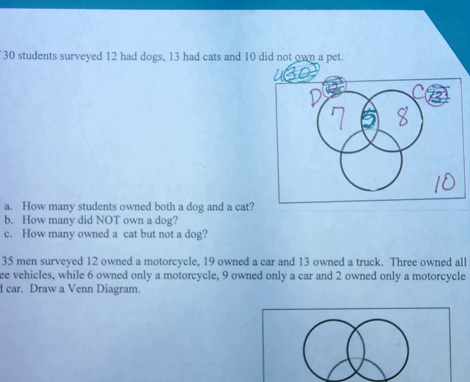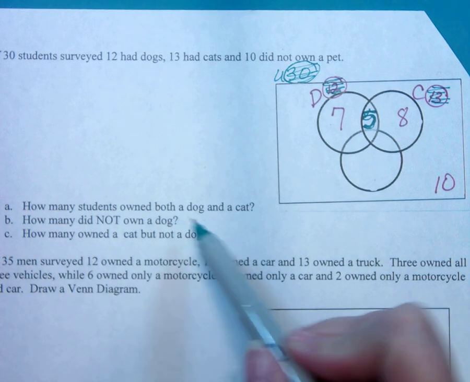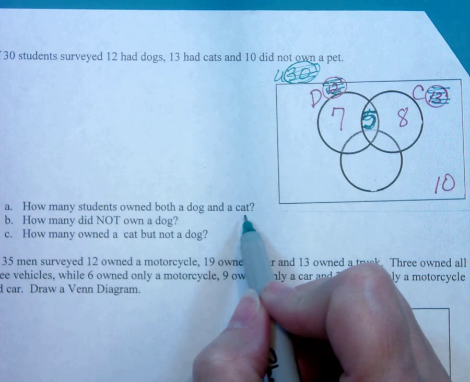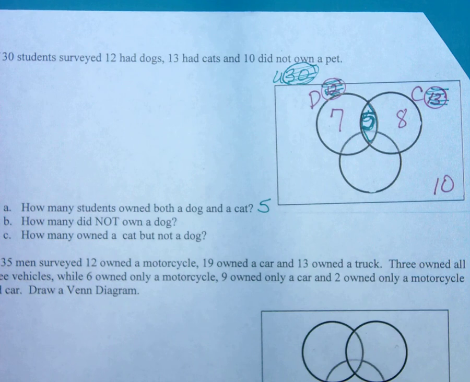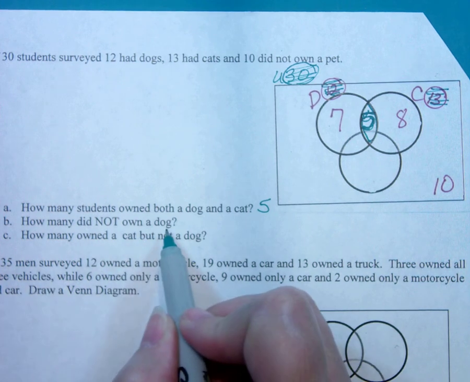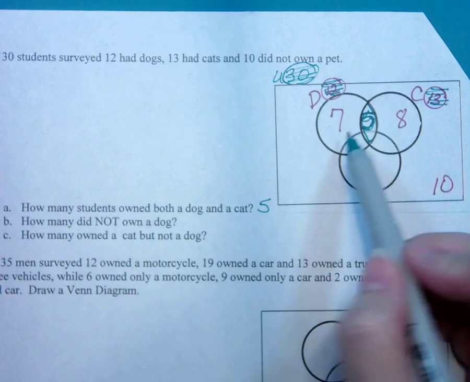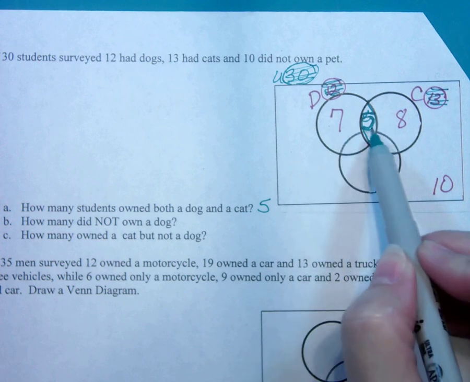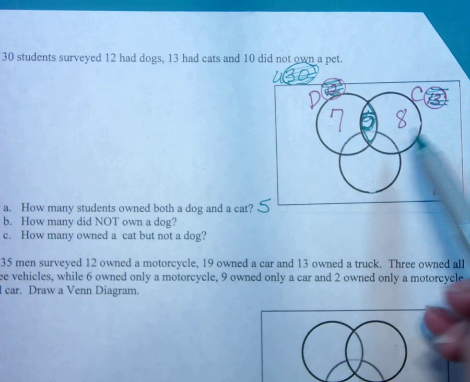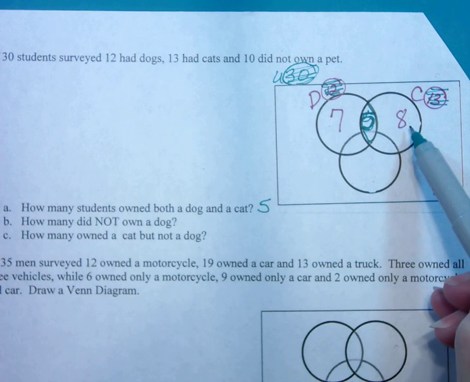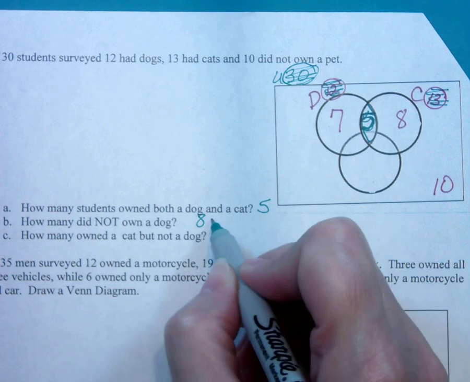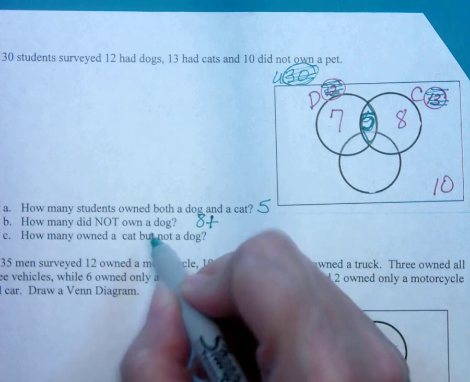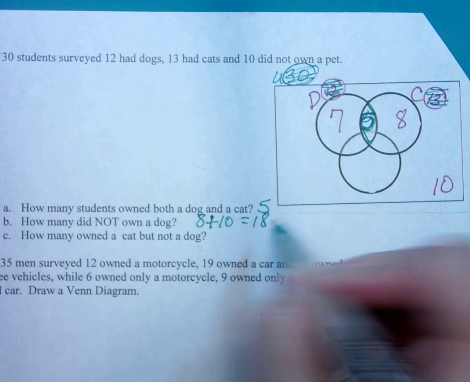Now let me read the questions I need to answer. How many students owned both a dog and a cat? Well, that would be these students, so that would be 5. How many did not own a dog? Well, these people own only a dog. These people own a dog and a cat. These people only own a cat, which means they do not have a dog. So those 8. And these people do not have a dog or a cat, so they do not own a dog as well. So that would be 18.